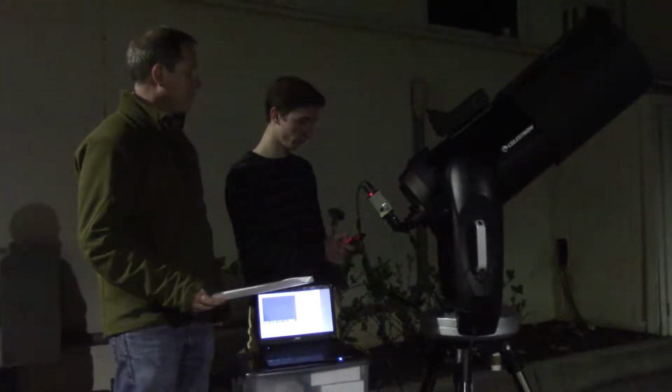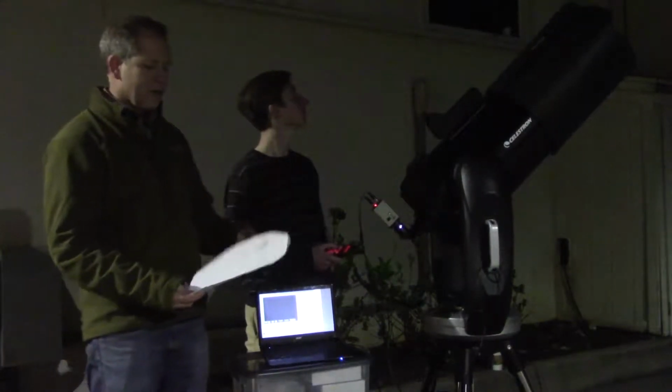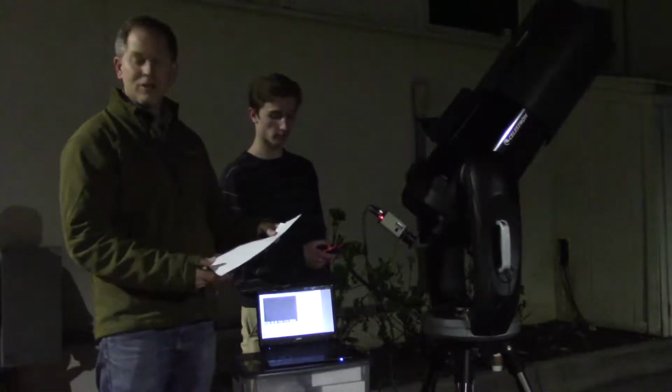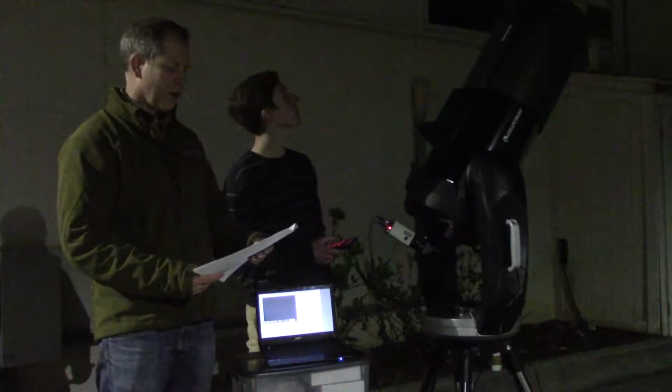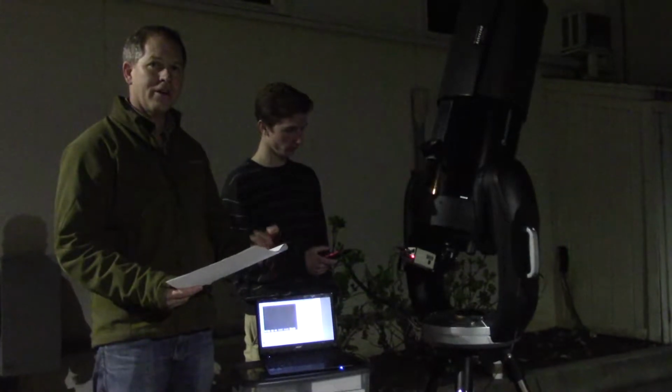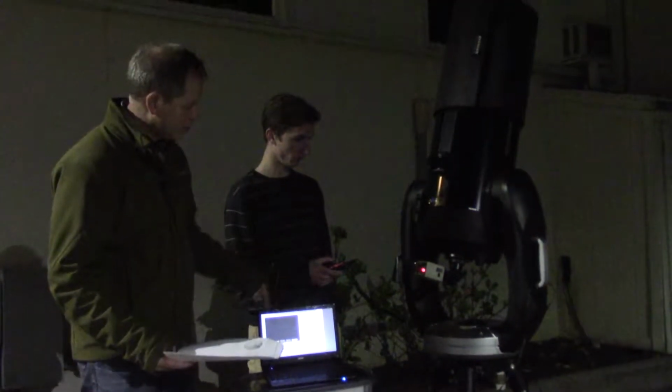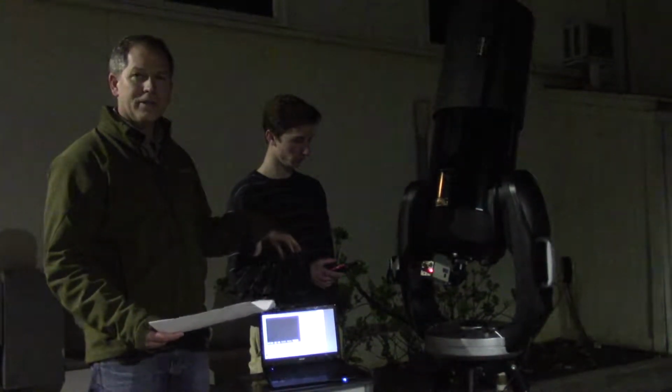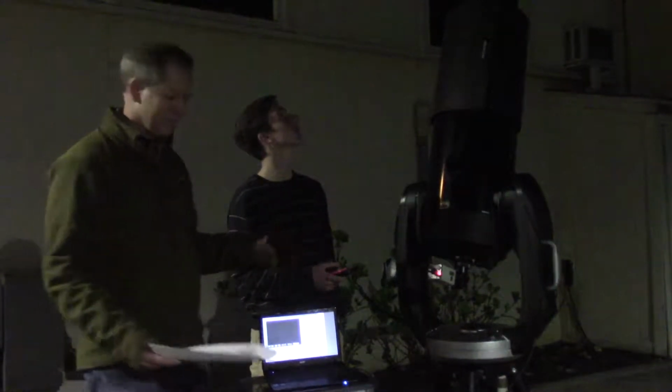Hit enter. And what the telescope is doing now is it's trying to point to this very, very bright star, Aldebaran, in the constellation of Taurus. And because it's such a bright, obvious star, if we got it right and it shows up somewhere in the camera, we'll know where the telescope thinks the center of the camera is.